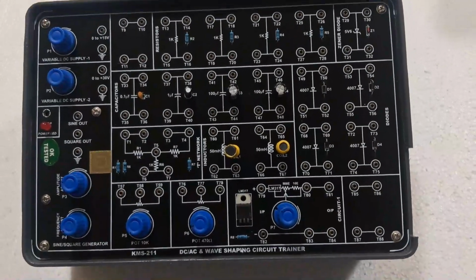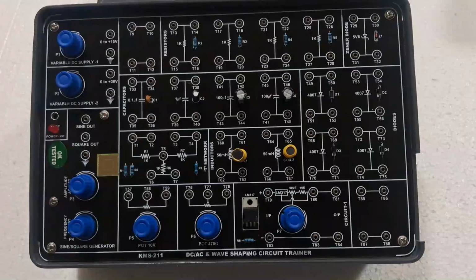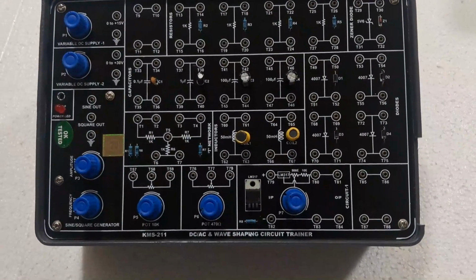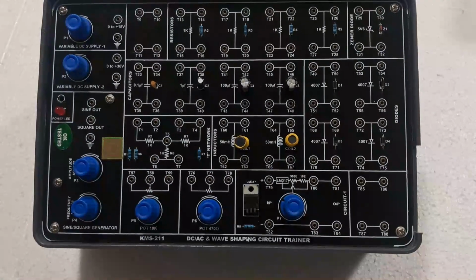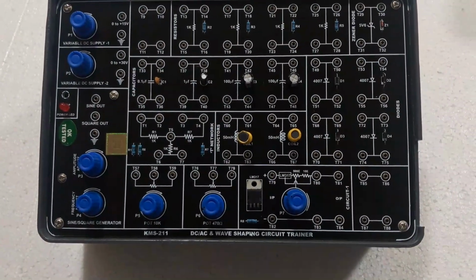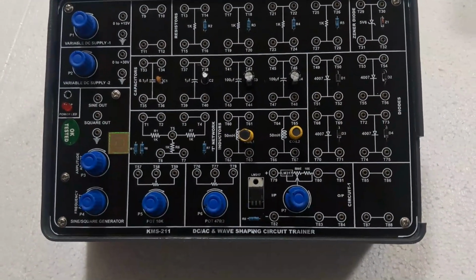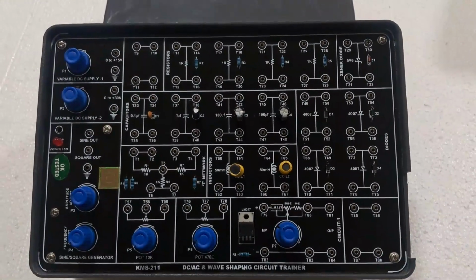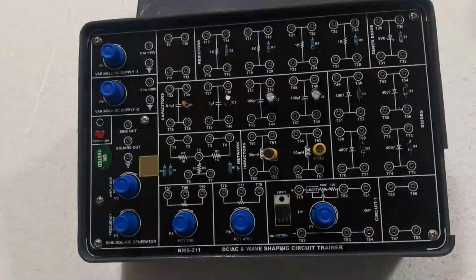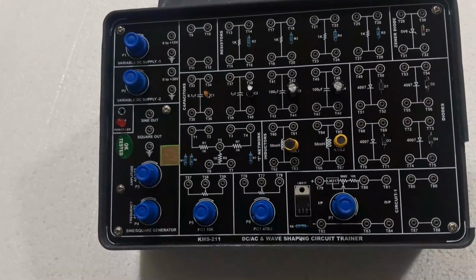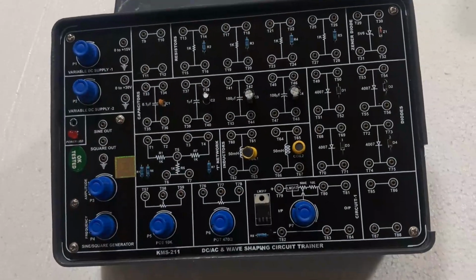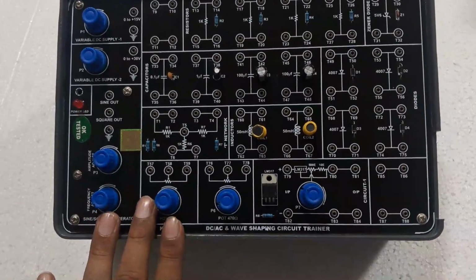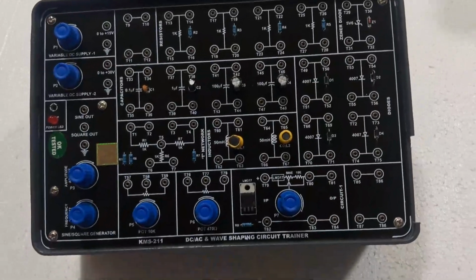By using this board you can perform DC experiments, various experiments such as Ohm's law, Kirchhoff's law, maximum power transfer theorem, superposition theorem, Millman's theorem, etc. And for a wave shaping circuit you can perform experiments like integrator, differentiator, clipping, clamping, etc. So by using the single kit you can perform n number of experiments.